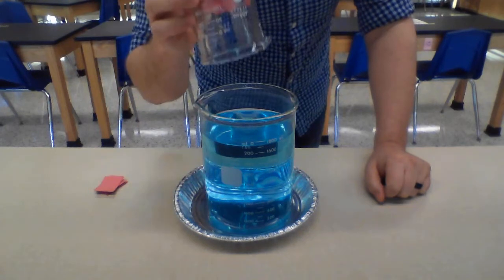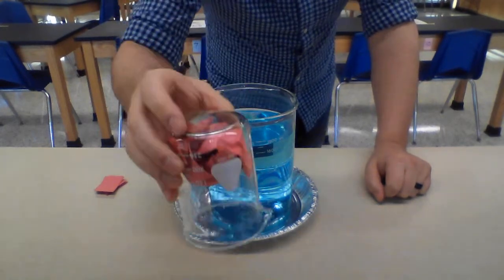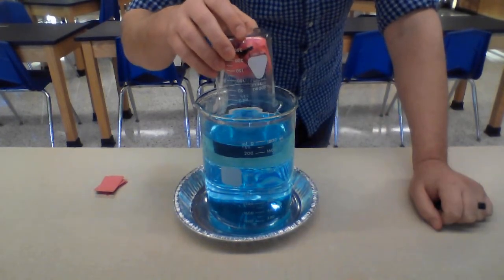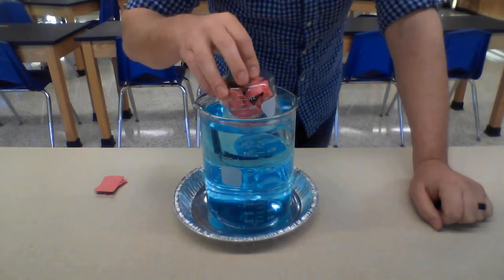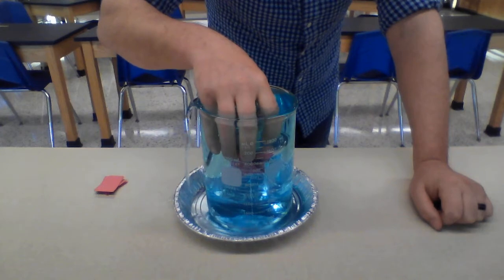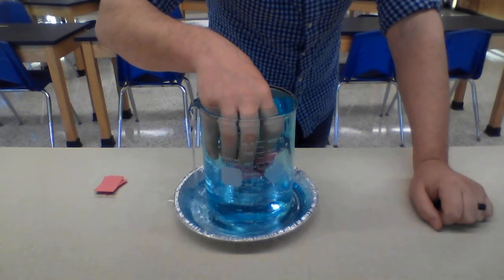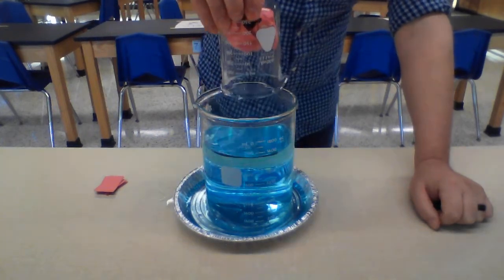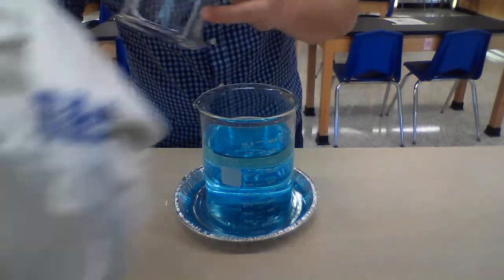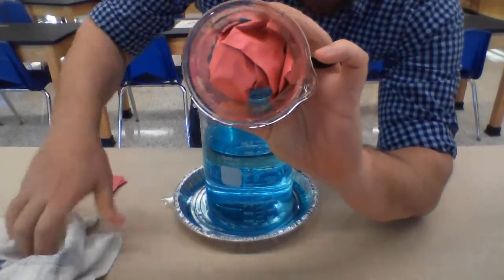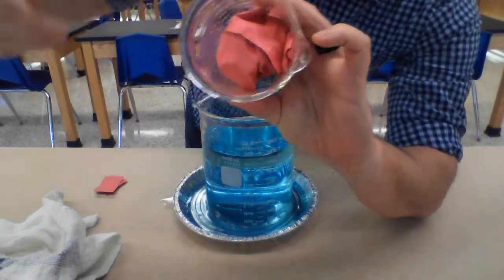Now I'm going to take this beaker upside down like this, and I'm going to push it into the larger beaker filled with water. As I do, you can see that water is spilling out of the large beaker. And when I take this out from inside, and you look at the paper that's inside, it is still dry.